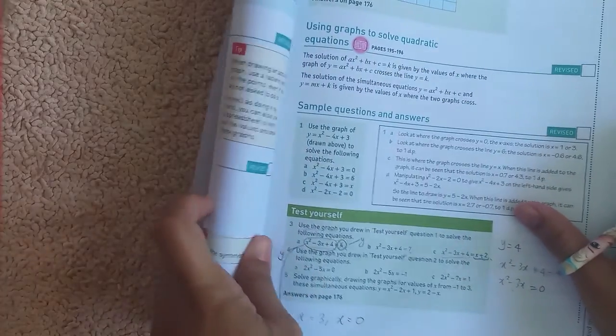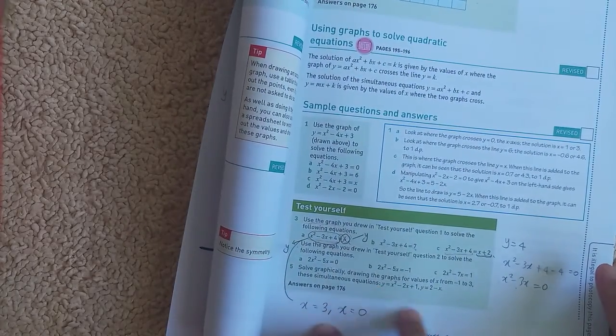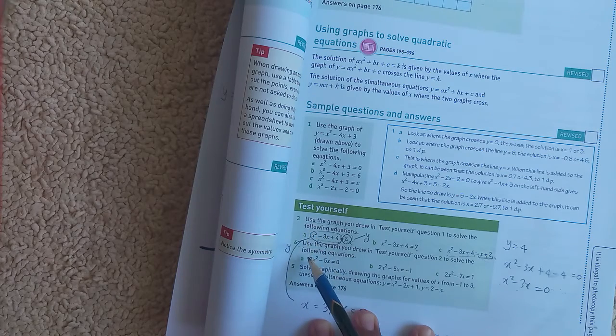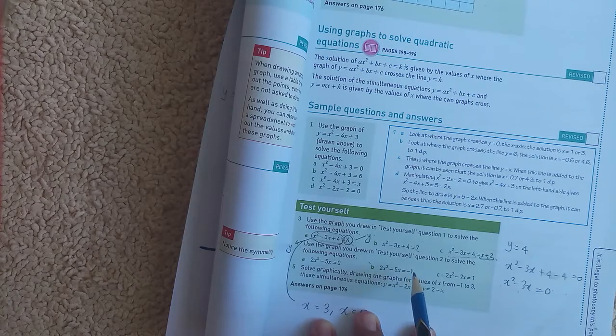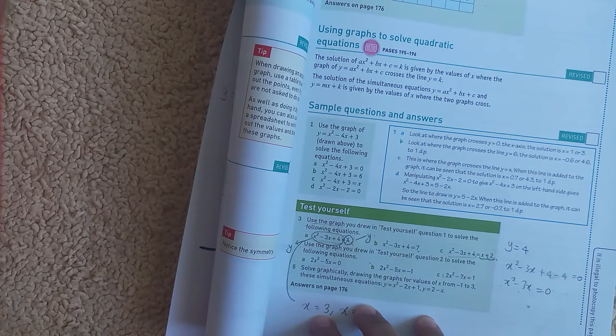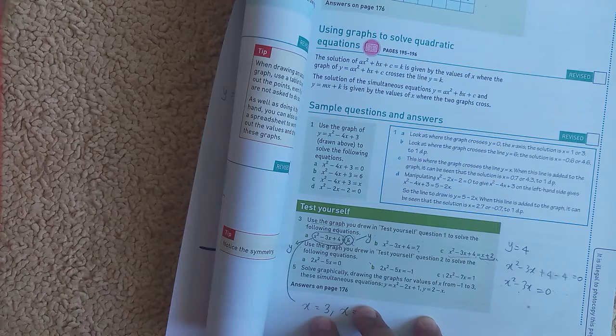So this is the homework for the second video: number 3 and number 4. Just pause the video for a while and copy the questions. In the previous video, I asked you to draw 2 graphs. For this video, for each graph, you need to solve 3 equations. Any problem, feel free to message me.